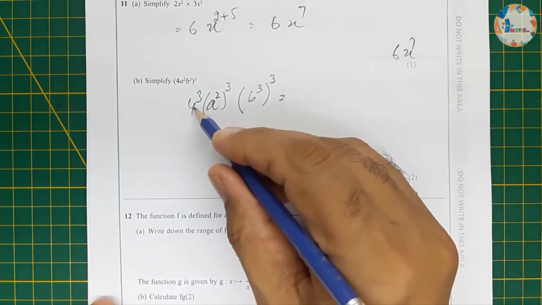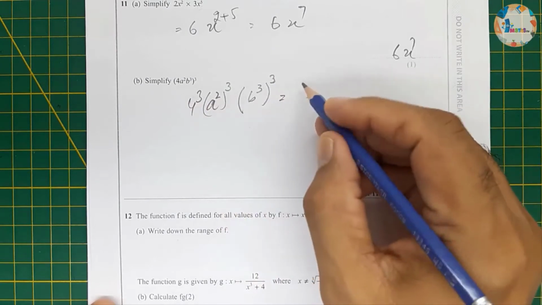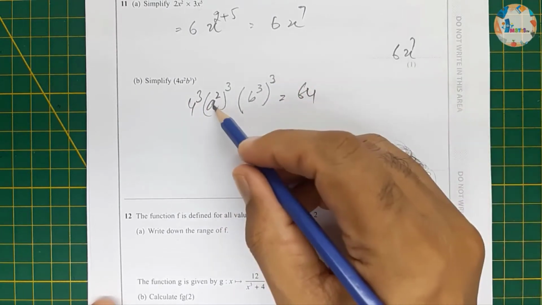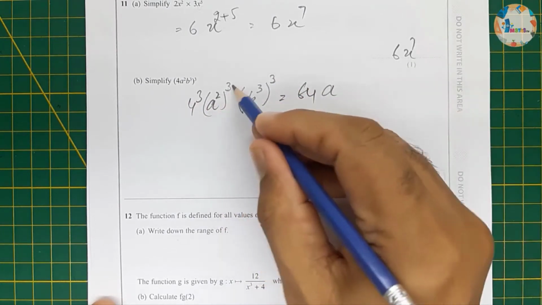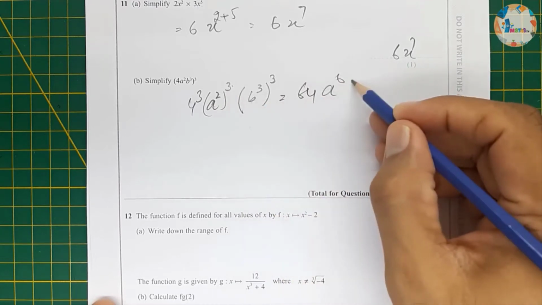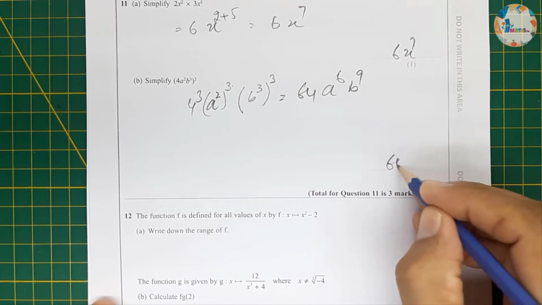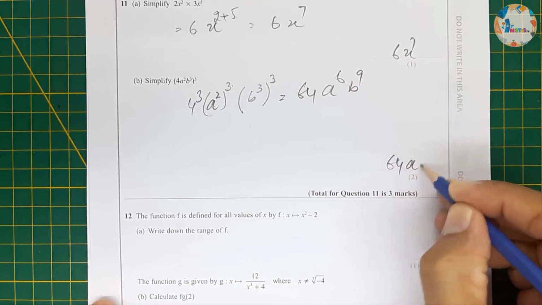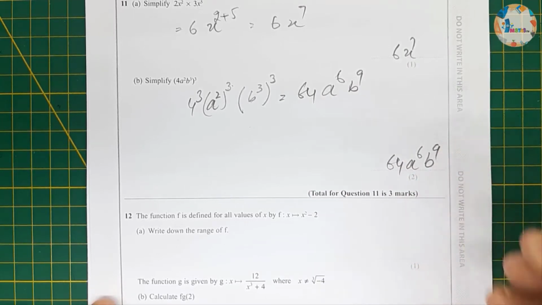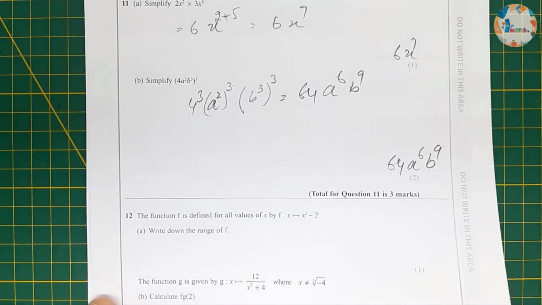So this will be 4 into 4, 16, 16 into 4 will be 64. So 64, and a raised to the power 2 into 3 will be 6, and b raised to the power 3 into 3 will be 9. So our final answer will be 64 a raised to the power 6 b raised to the power 9. Question number 12.